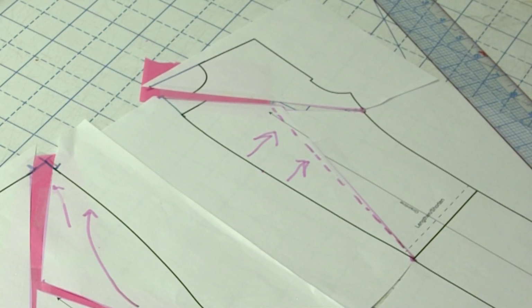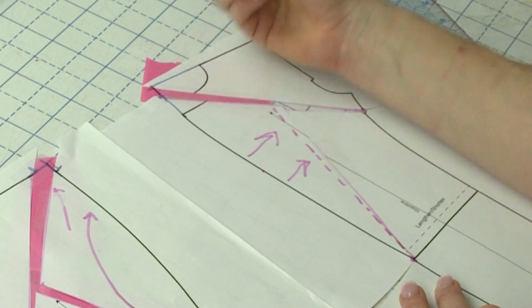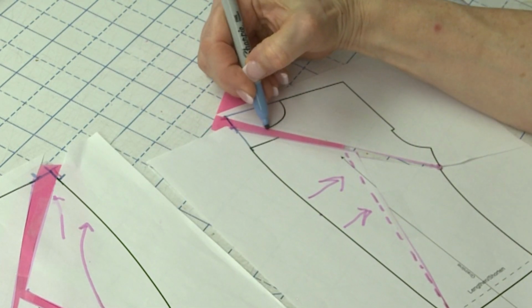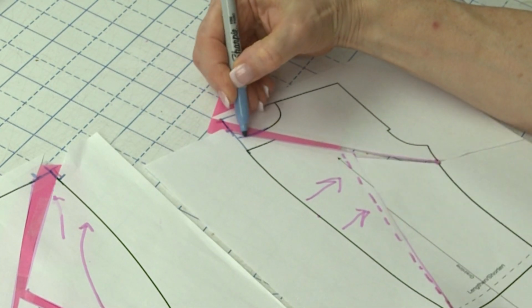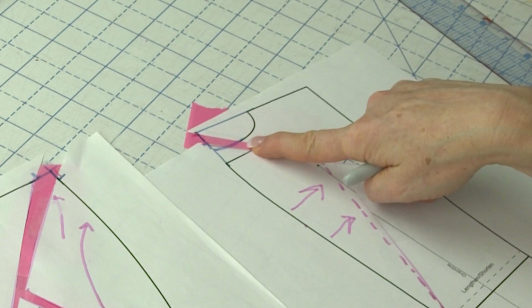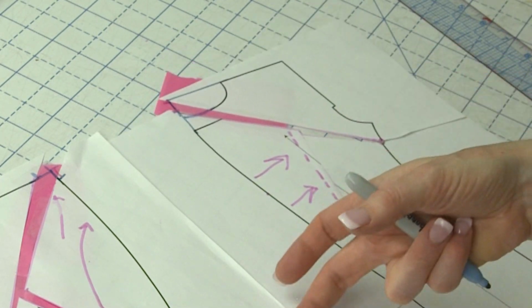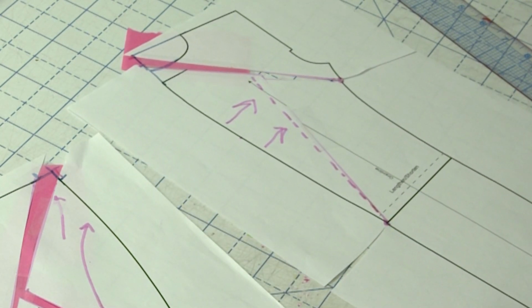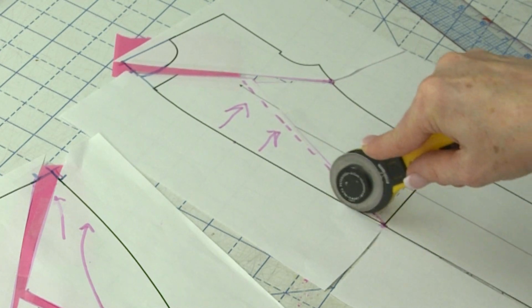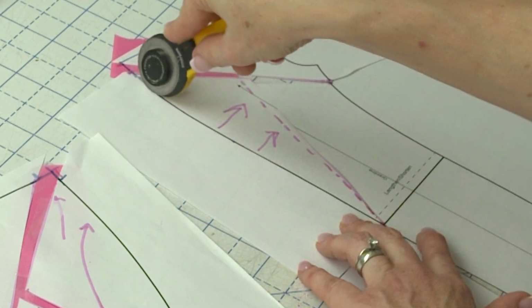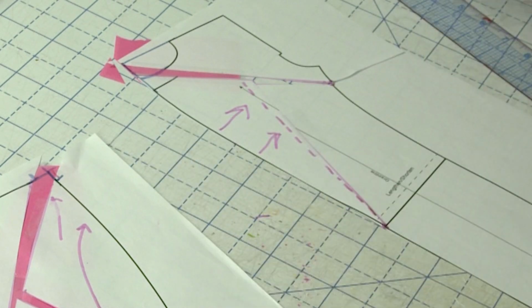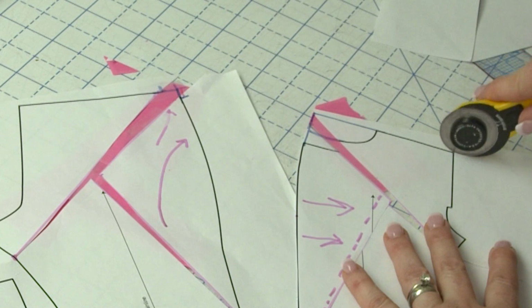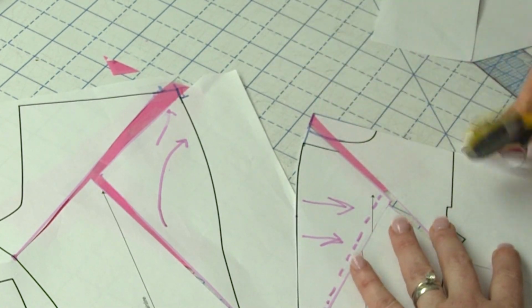So again, I can finish this, put that back, okay, and then of course here now I'm going to have to redraw my front pocket too. So I put my front pocket back, and let me cut one out so I can show you. Okay, so let's just make sure these match. I'm gonna cut this off.